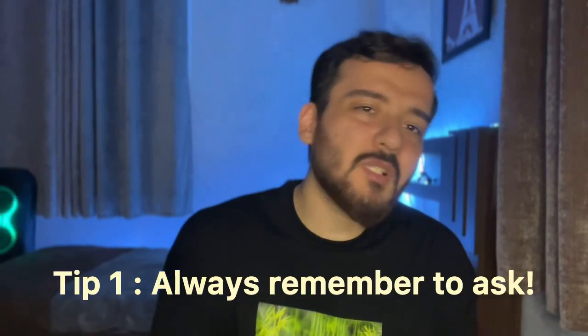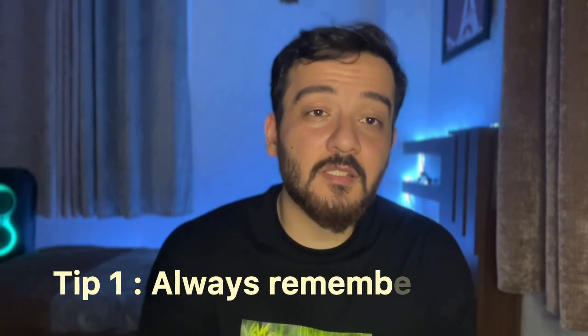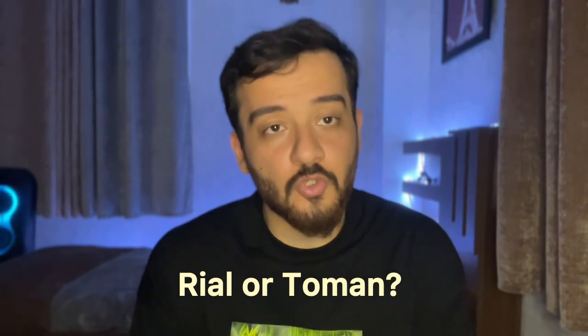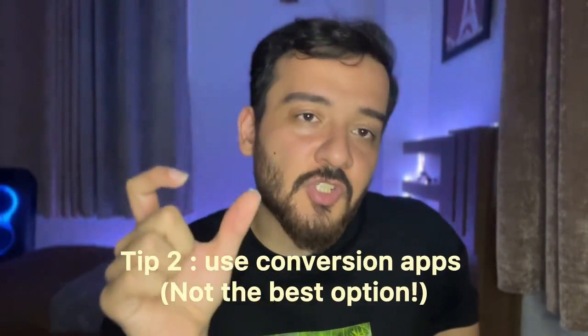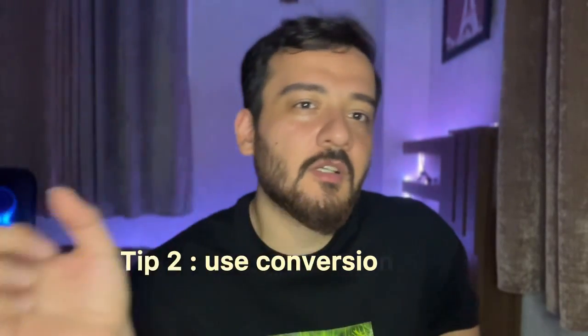And if you didn't understand that, there are a few tips. The most important one is to always ask, when a shopkeeper or a taxi driver gives you a price, whether it's in Rial or Toman. Another way is to use a conversion app that changes currencies, which you can use to change Rial to Toman.